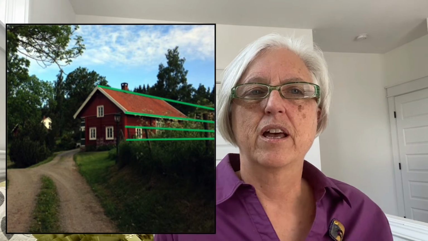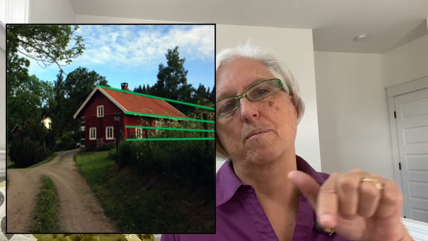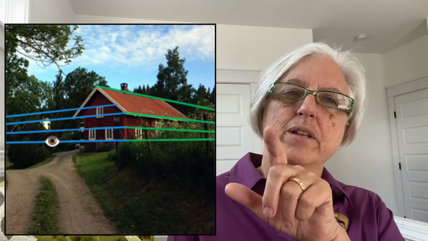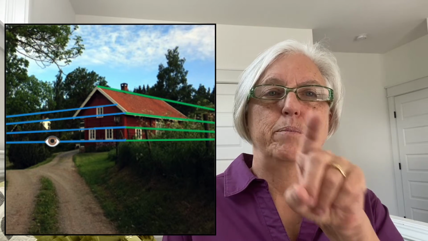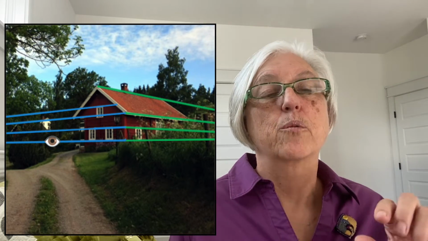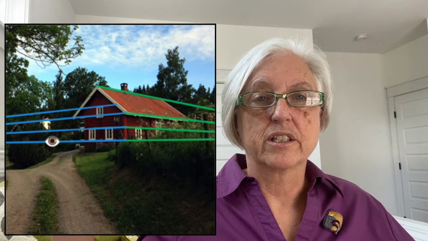Let's look at the reference photo. And you can see if you draw a line that goes along the top of the roof, another line on the bottom of the roof, another line along the top of the windows, another line along the bottom of the windows, another going the other way, a line from the bottom of the peaks, the windows, we see that everything is converging to the eye level.